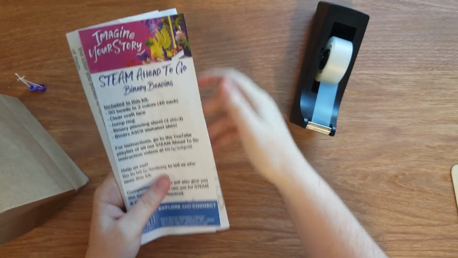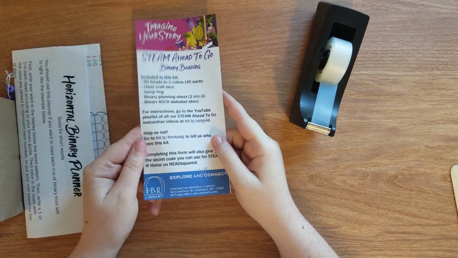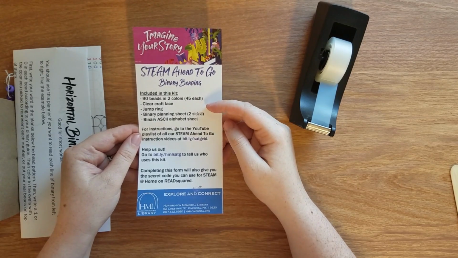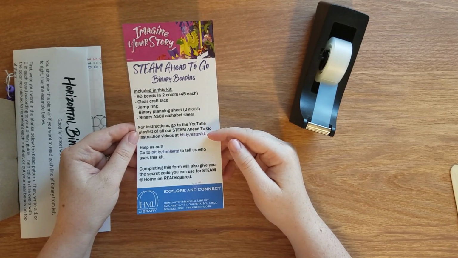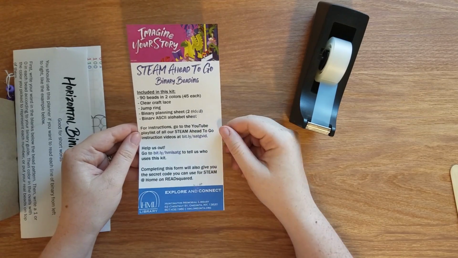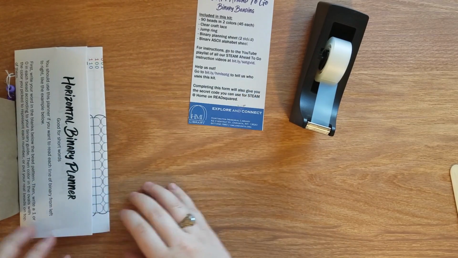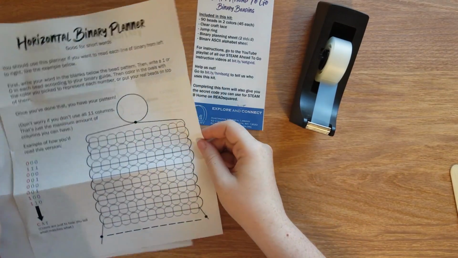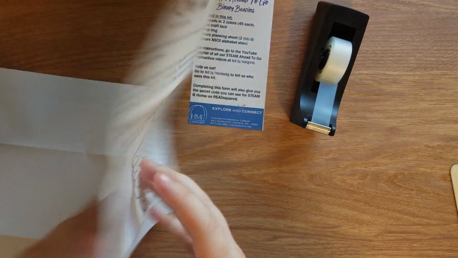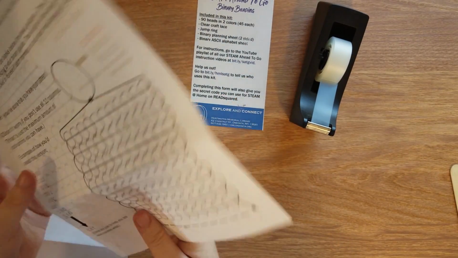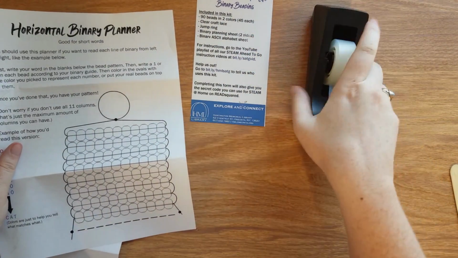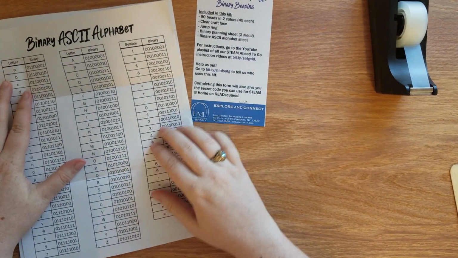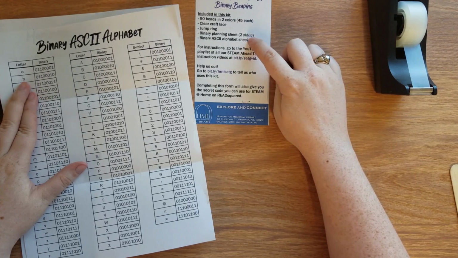Okay, inside we have our little sheet with our contents and where you can go to see this video and where you can go to let us know who is using this kit. Please fill that out for us. It helps us know what age kids are interested in these crafts and that kind of thing. And then we have a planning sheet that will help you plan out your keychain before you make it. And then we also have a binary ASCII alphabet sheet.